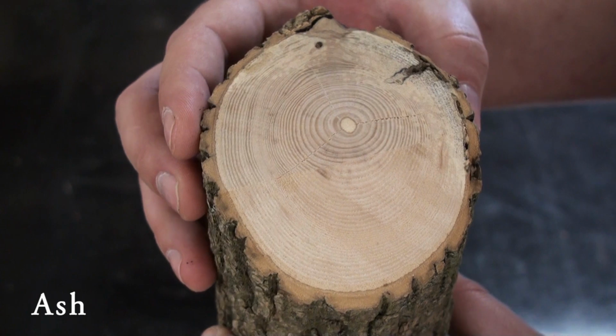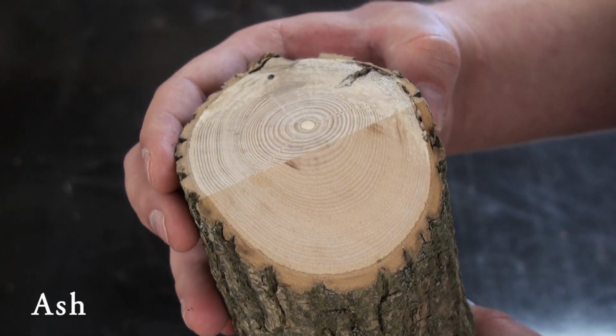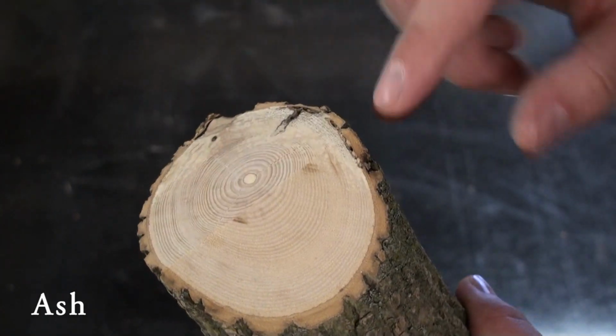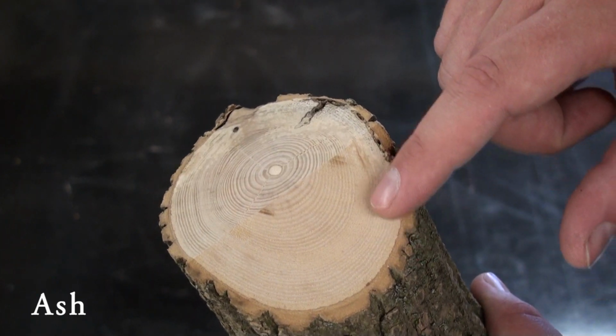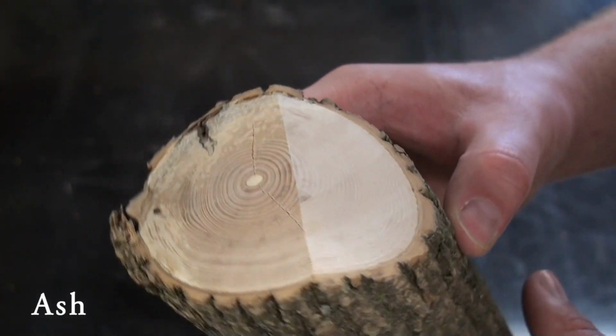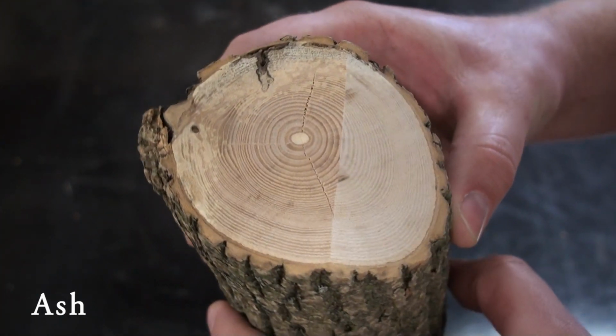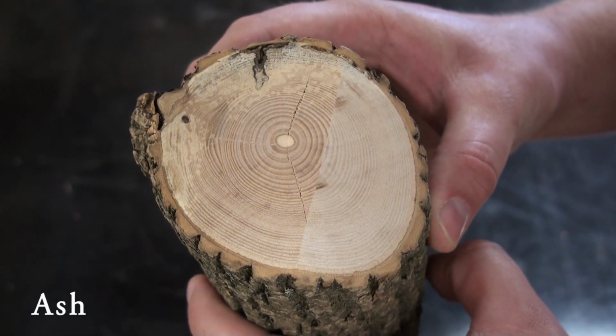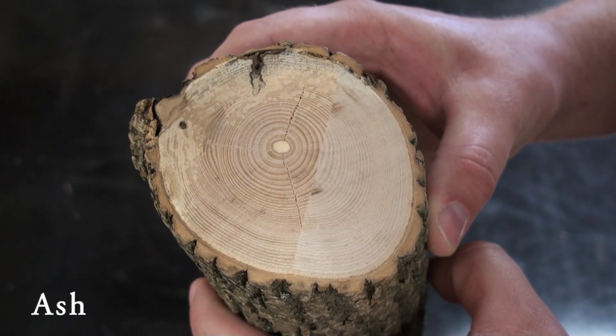Just to mix things up, I thought I would show you this branch cut from an ash tree. The ash tree has been infected from emerald ash borers for the last 2 or 3 decades. Because of this, a lot of ash trees have been cut down, increasing consumption.